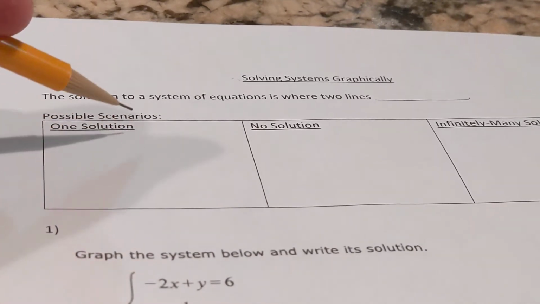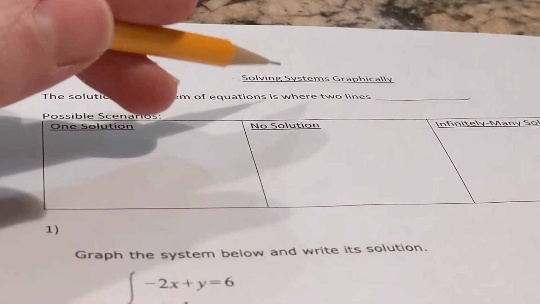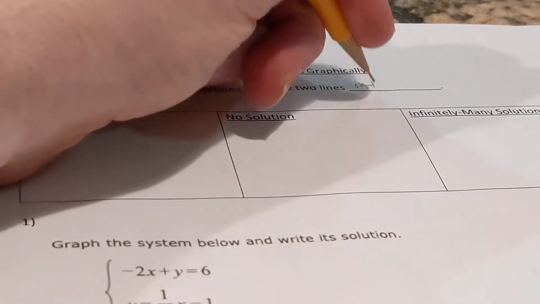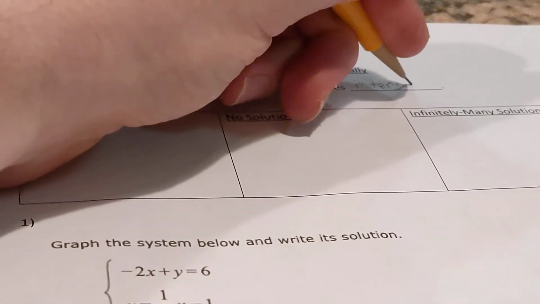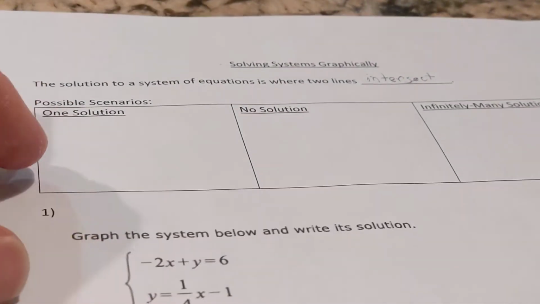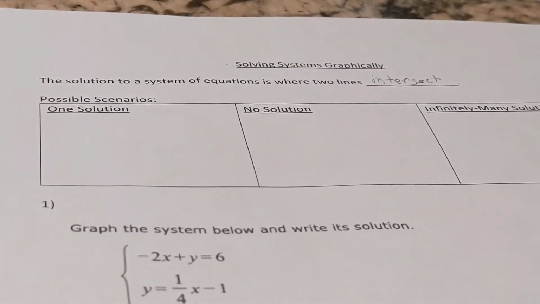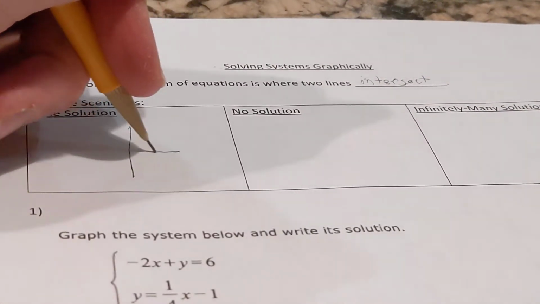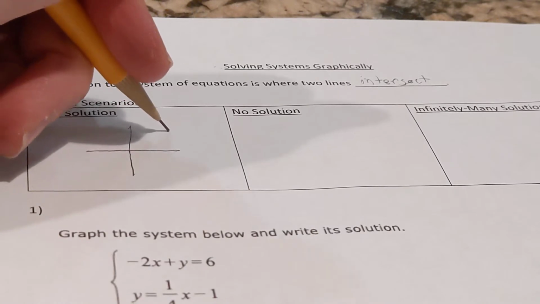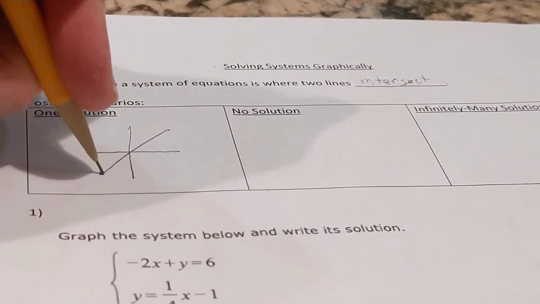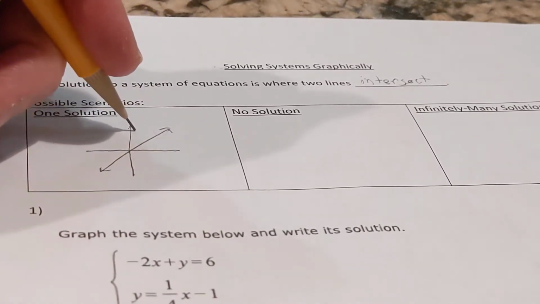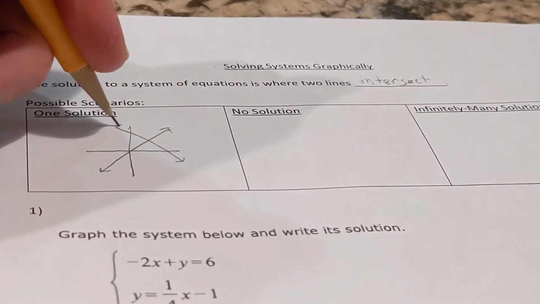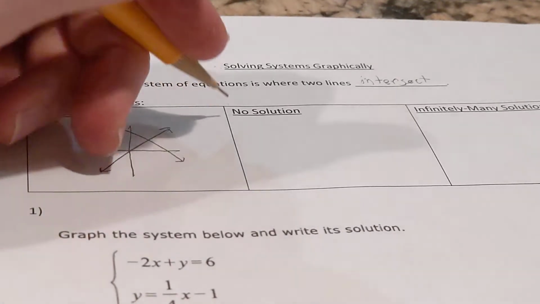So the solution to a system of equations is where two lines intersect. On a coordinate plane, we're going to have two lines that are going to meet somewhere. And there are three possible cases.